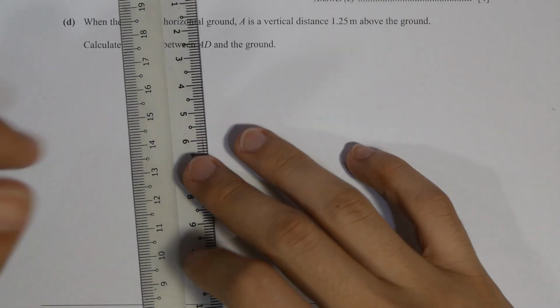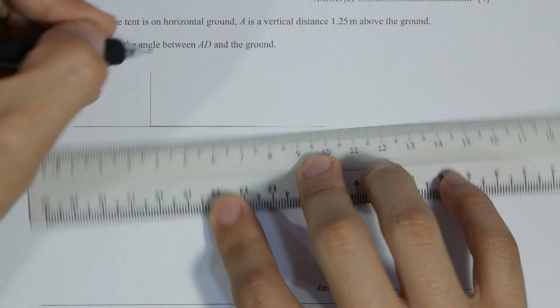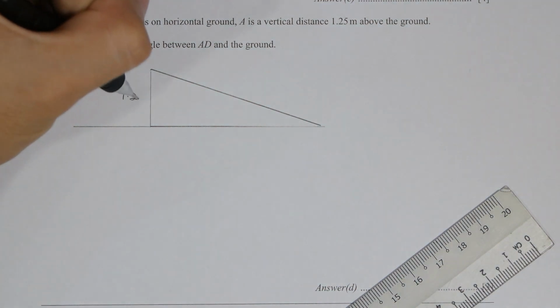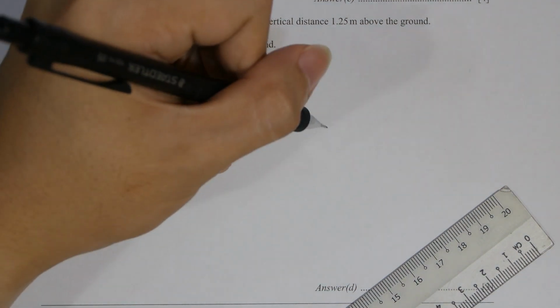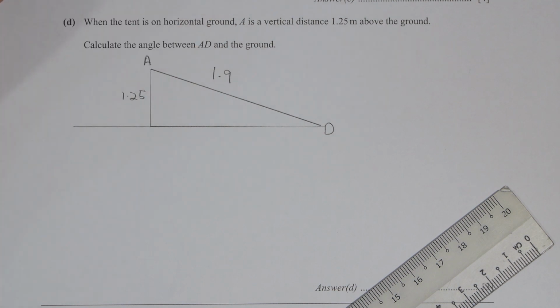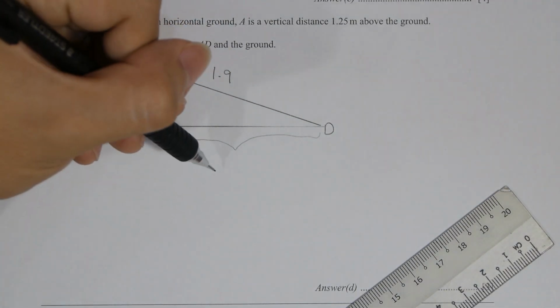Whereby for part D, when the tent is on horizontal ground, A is a vertical distance 1.25 meters above the ground. So we key in all the information that we know first. AD's value will be 1.9, and A to the ground is 1.25.